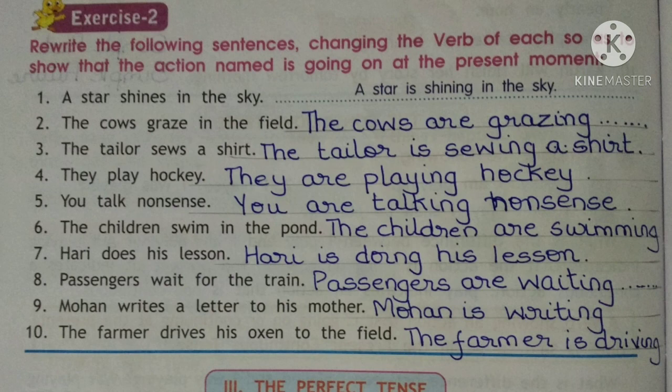Your fifth one, you talk nonsense. So you is your subject, and with you, which is singular, but still we write are. You are, talk will become talking. Talking nonsense. Sixth, the children swim in the pond. The children is your subject and it is plural, correct? So we write are swimming in the pond.